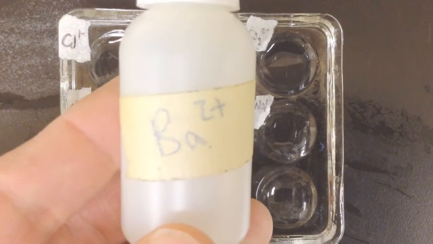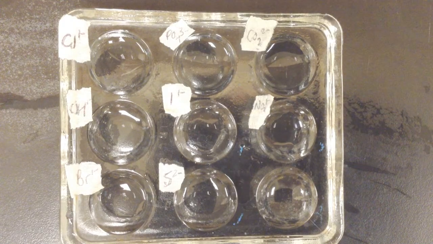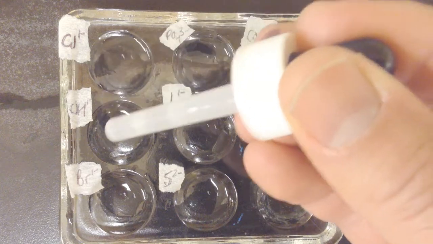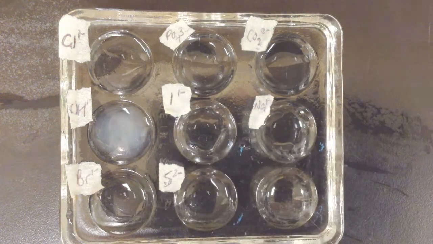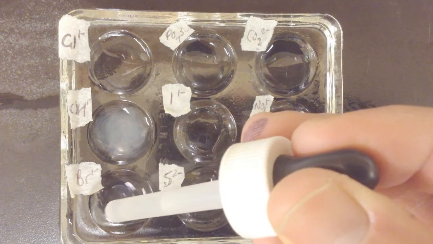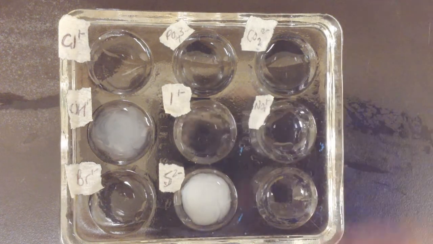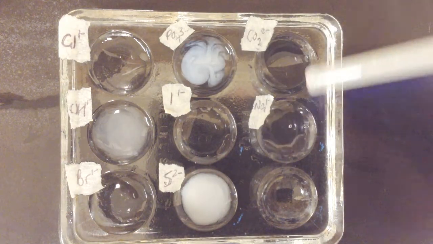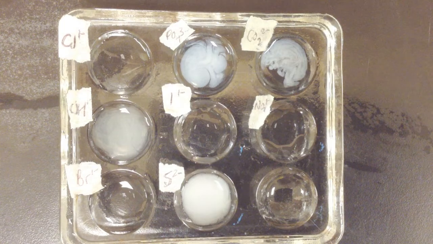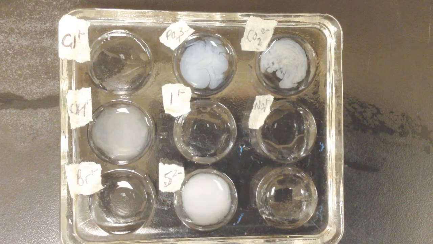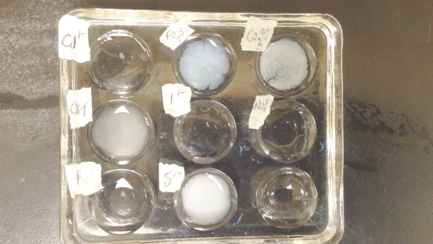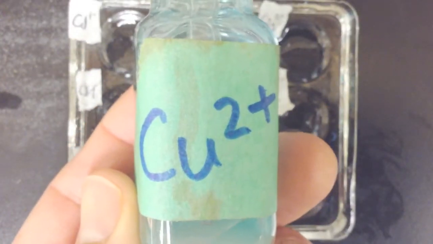All right, next up is barium 2+. Let's see what barium does when it reacts with all of these anions. Chloride, hydroxide, there we go. Make your observations. Which ones had precipitate formed, and what could you say about those precipitates that do get formed? This has been barium.